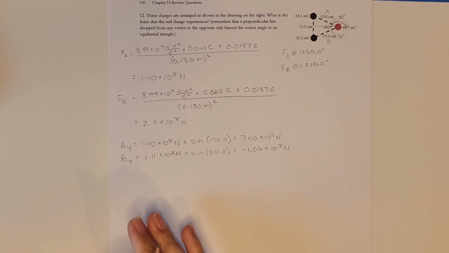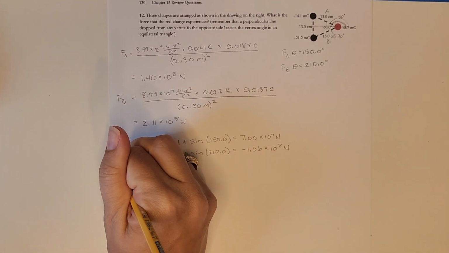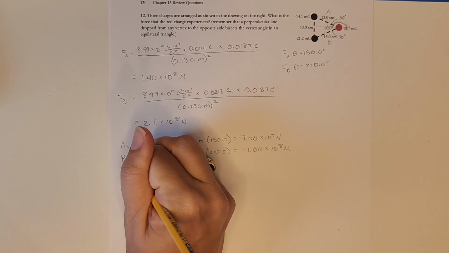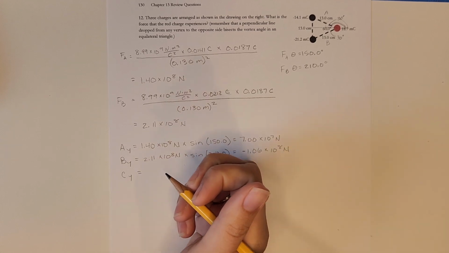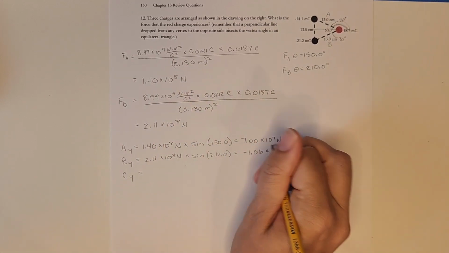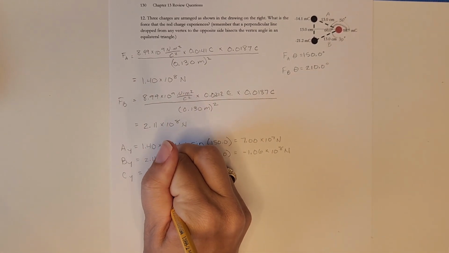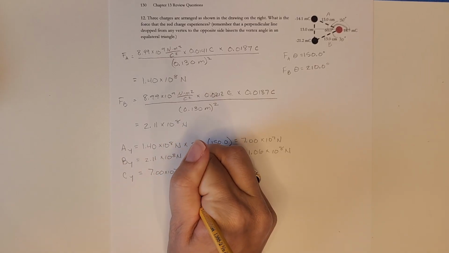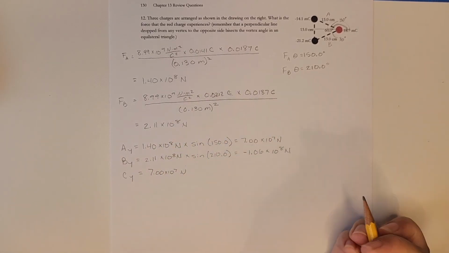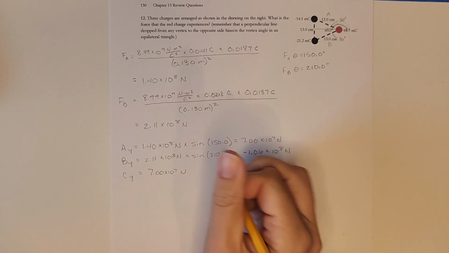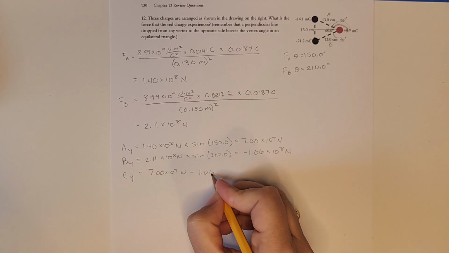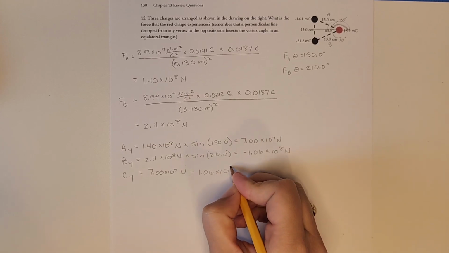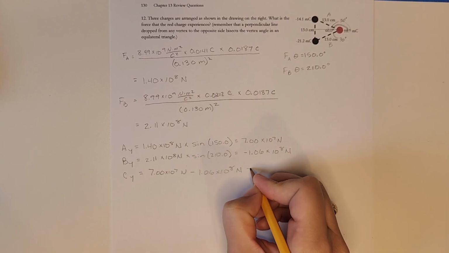So let's go ahead and add those up now to get our CY. So our overall Y force is 7.00 times 10 to the 7th newtons plus a negative, so minus 1.06 times 10 to the 8th newtons.